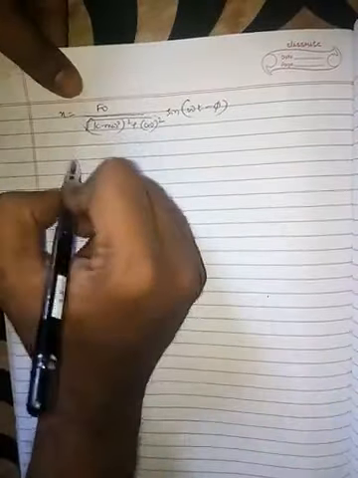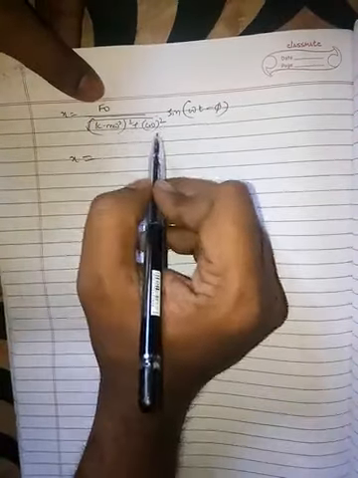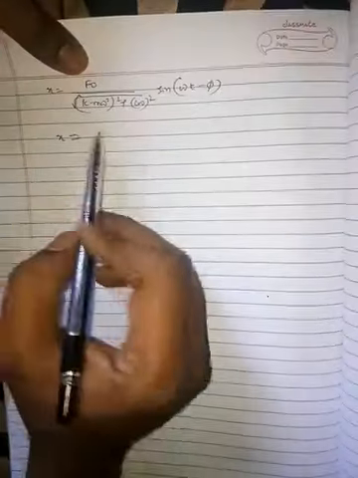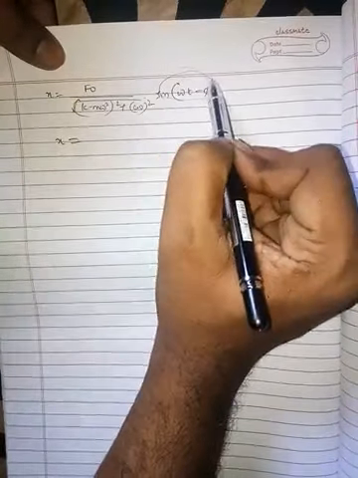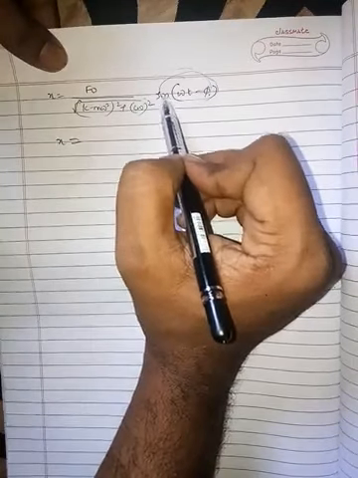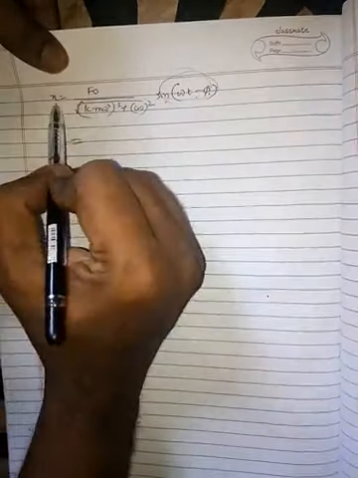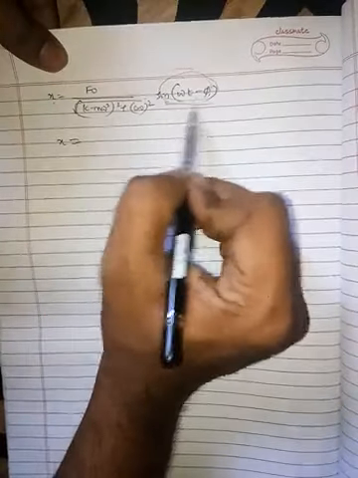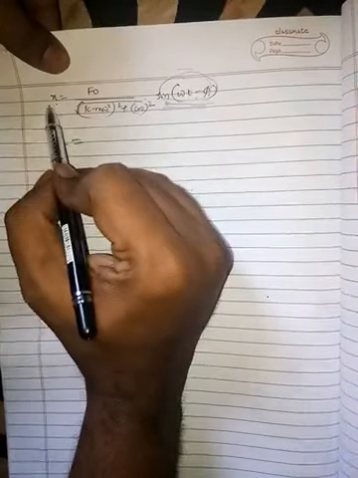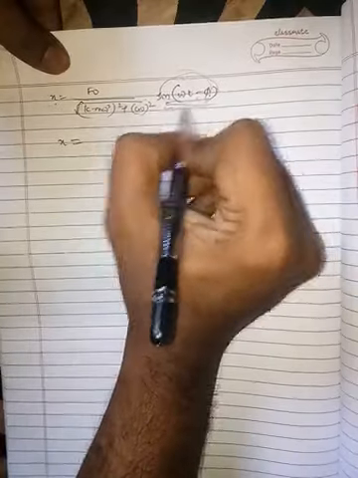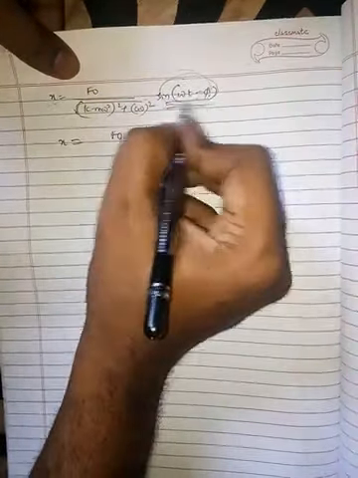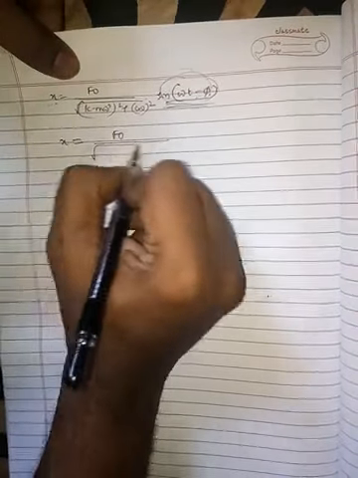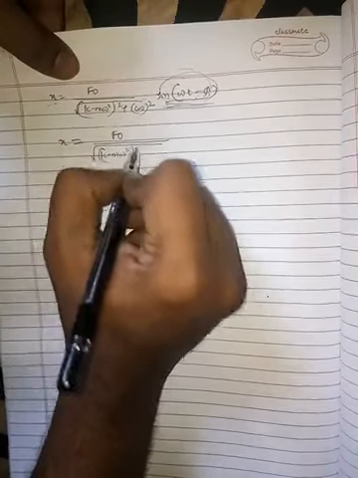Now for the maximum displacement, the sin value varies between 0 and 1. When it is 0, the displacement is minimum. When sin(omega t minus phi) is 1, then it is the maximum displacement. So let us consider the maximum displacement. In that case, the sin value is 1, so we have F naught divided by the square root of (k minus m omega square) whole square plus (c omega) whole square.